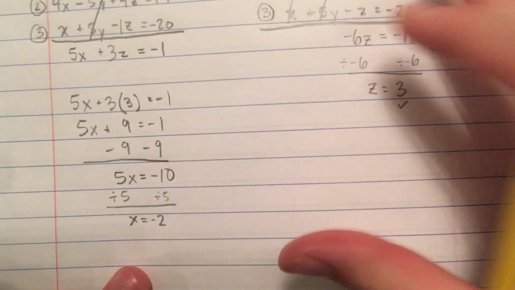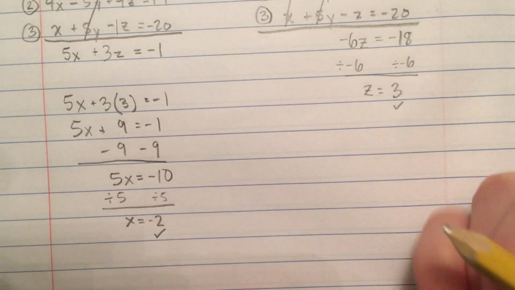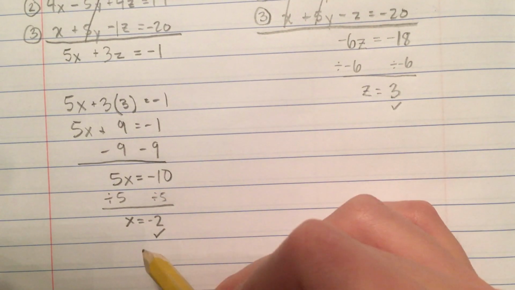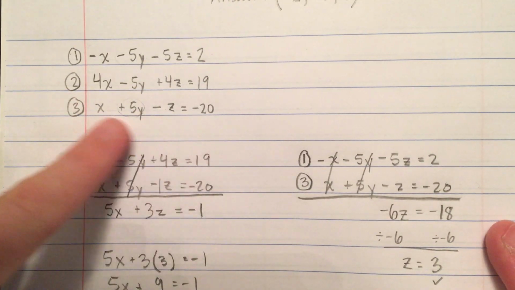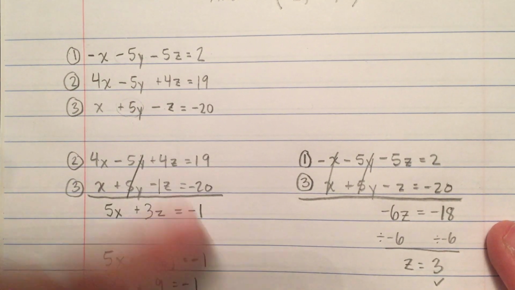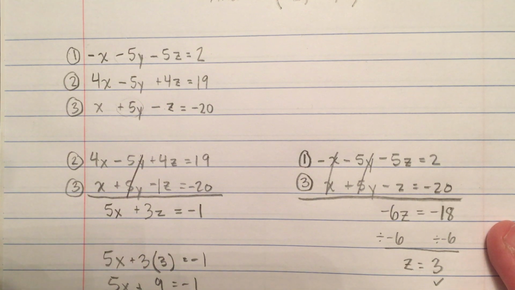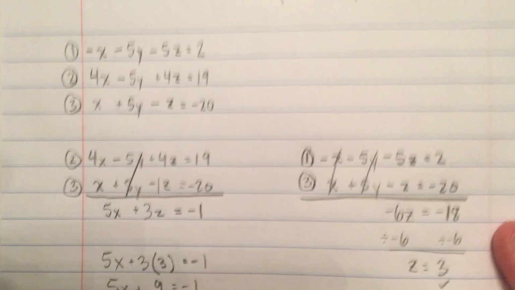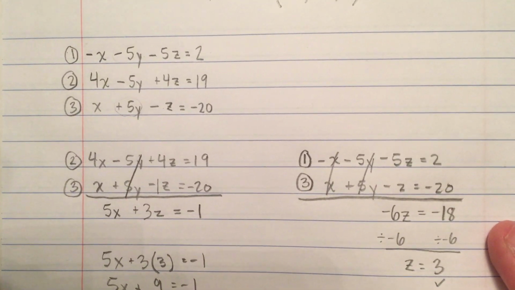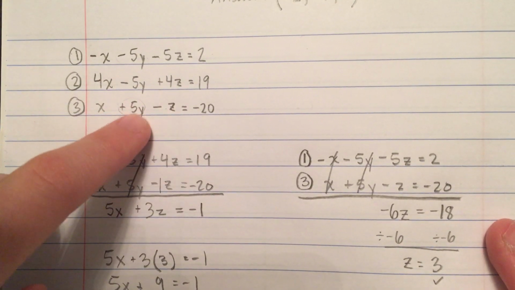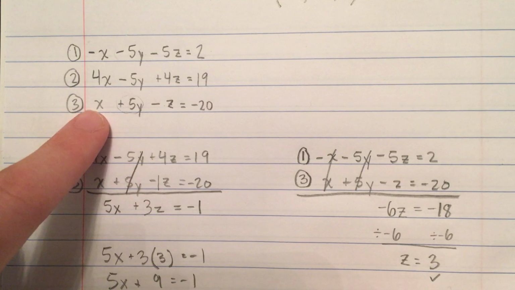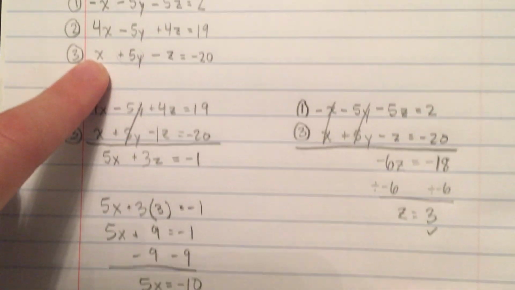Let's see if that's correct. Yep, looks good. Okay, and now I have an x value and a z value, so I'm just going to pick any of these equations because look, there are three variables here, so if I plug in the value of 2, then I can just solve, right? So I'm going to choose this bottom one just because I have a nice simple x and z and a positive 5y is nice. So I'm going to plug in to equation 3 right here.